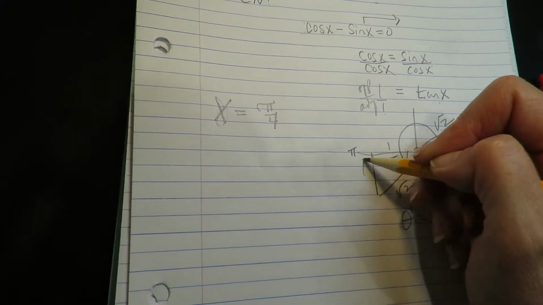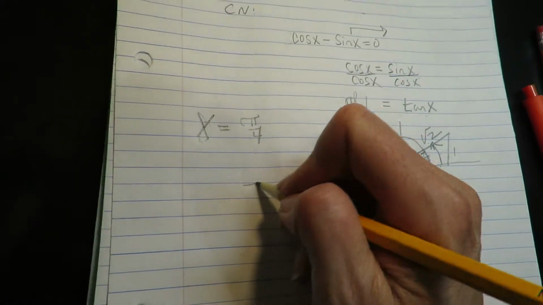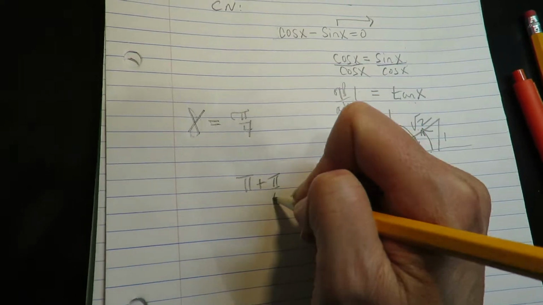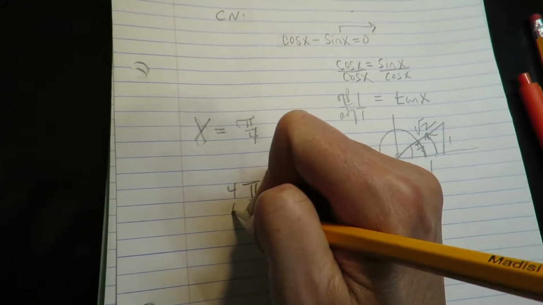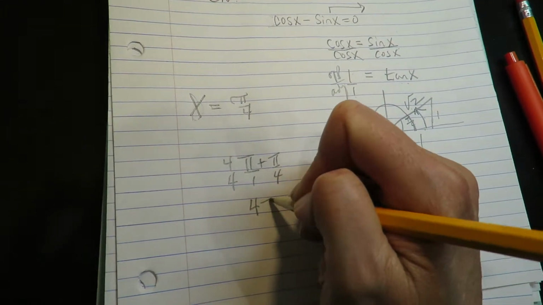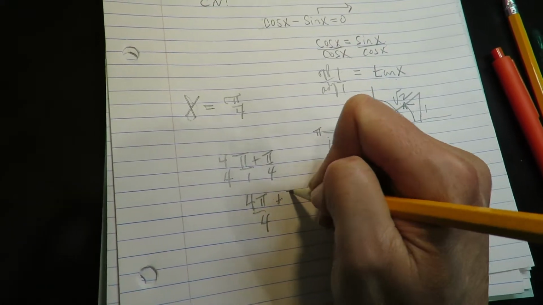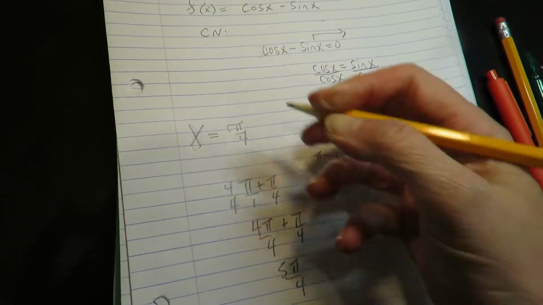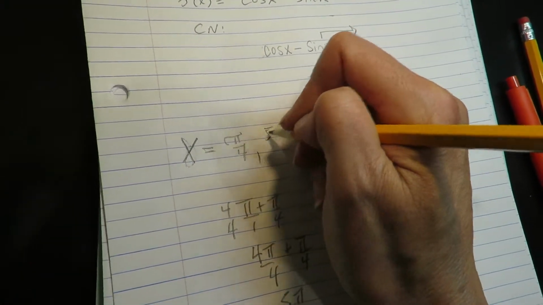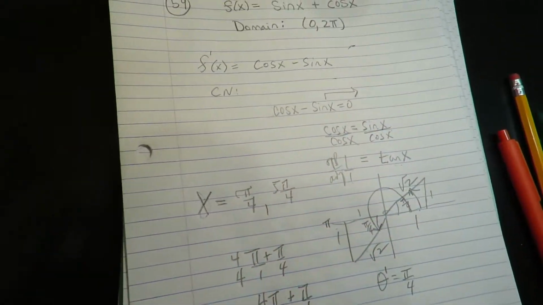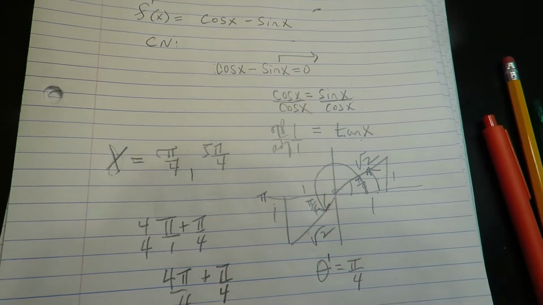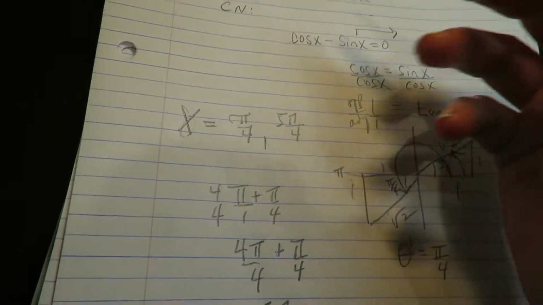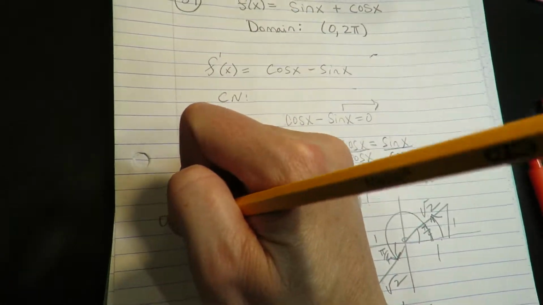So you've passed pi by pi over 4. So if you get an LCD here, you get 5 pi over 4. Okay, so those are the critical numbers. So this is part A.